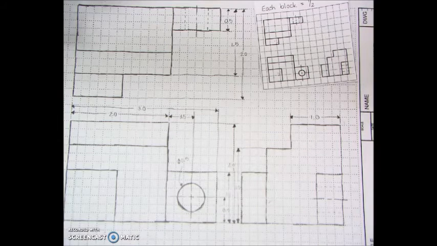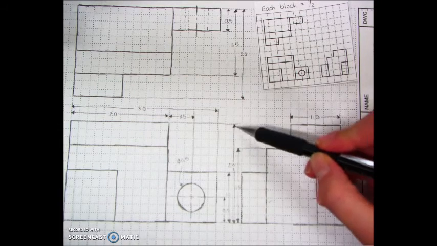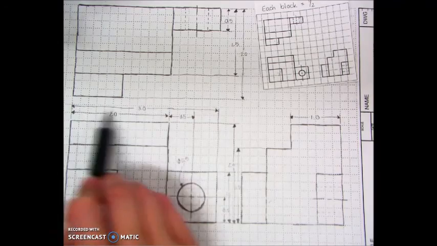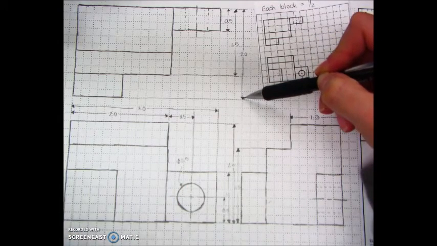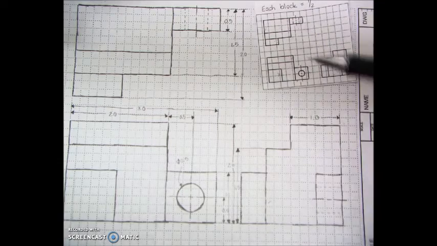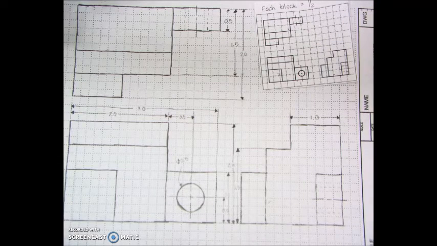To check to make sure that I have everything, I like to go through and look at all of the pieces of my object. So I know I have the height, the width, and the depth. These are the first three things I check. Then I go through each face and say, okay, do I have the size of each thing that I see?